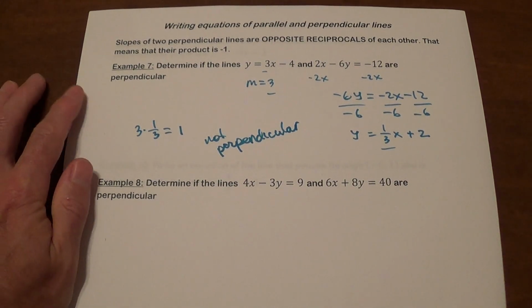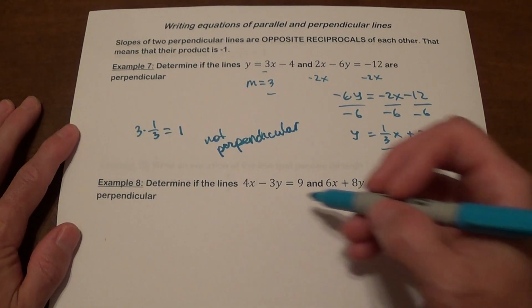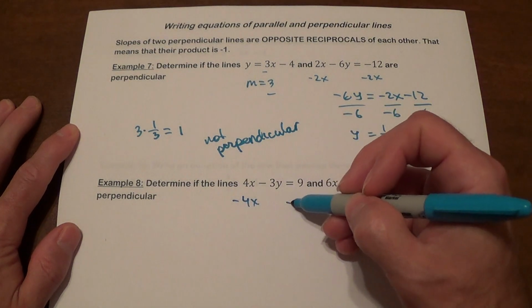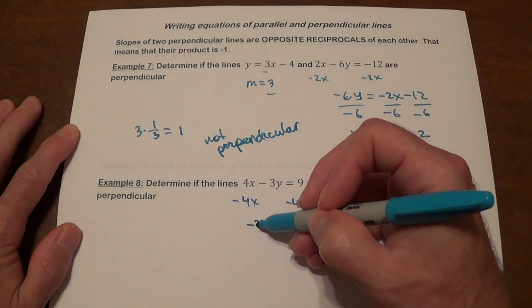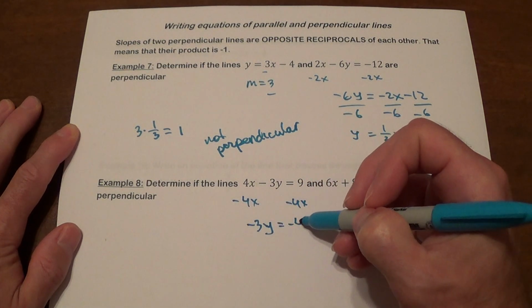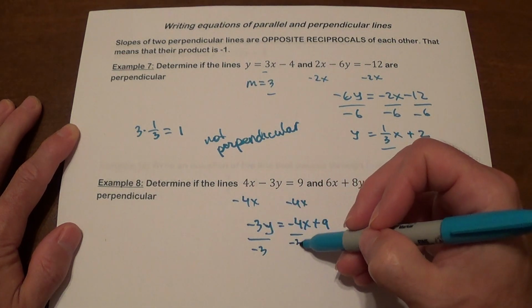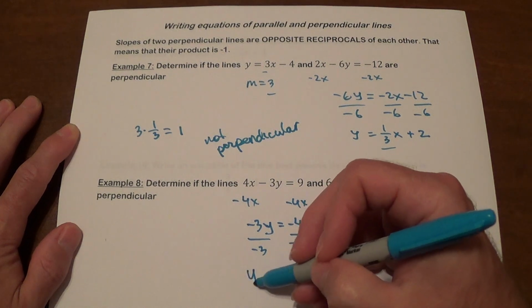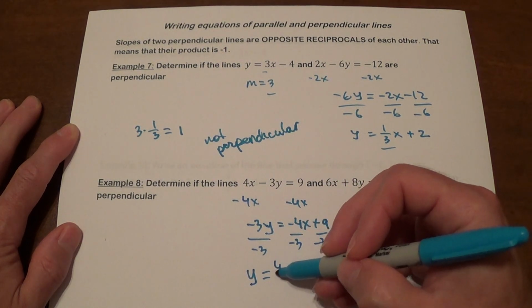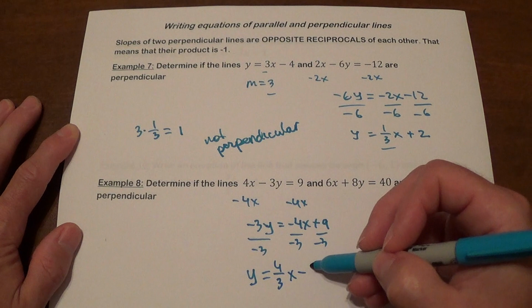How about this next one? Well, we need to solve each one of them for y. Let's start with this one. Negative 3y equals negative 4x plus 9. Divide everything by negative 3. We have y equals 4/3 x minus 3.